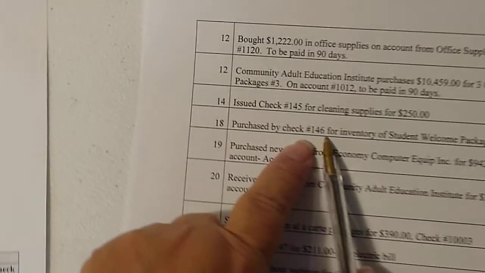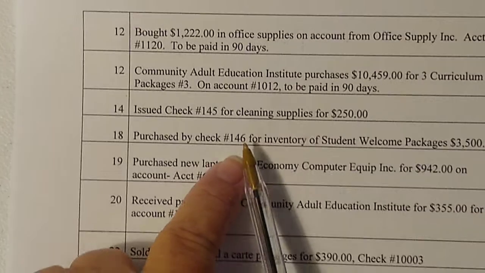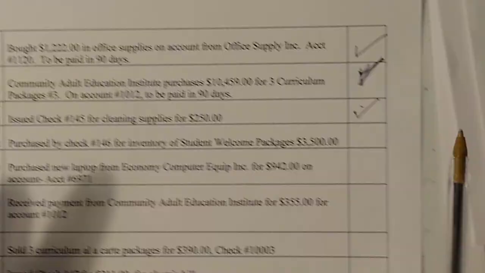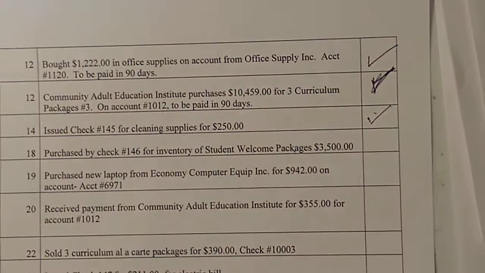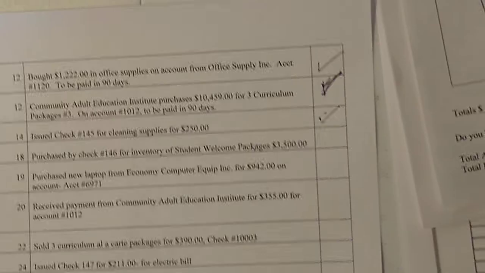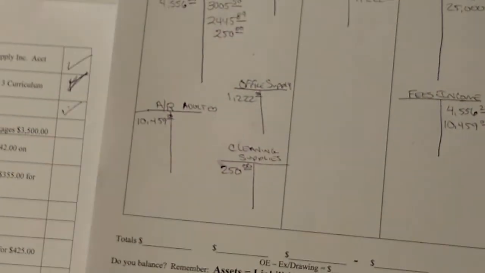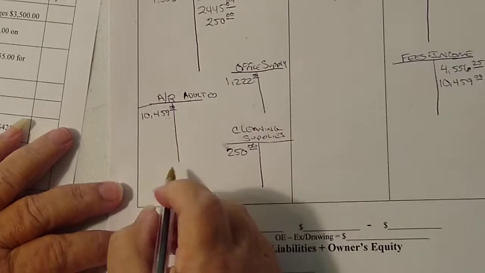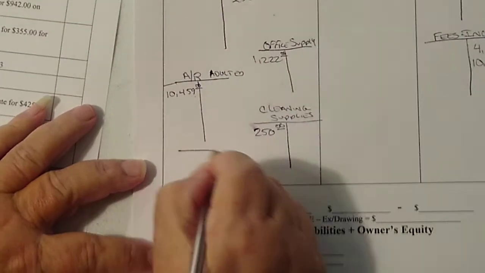Okay, next one. Purchased by check number 146 for inventory of student welcome packages. So let's look at what we're doing here. We are purchasing student welcome packages so that we can have them as inventory, so that we can resell them. So what accounts get credited, what accounts get debited? Well, we are purchasing inventory. So we're going to have on us now inventory.